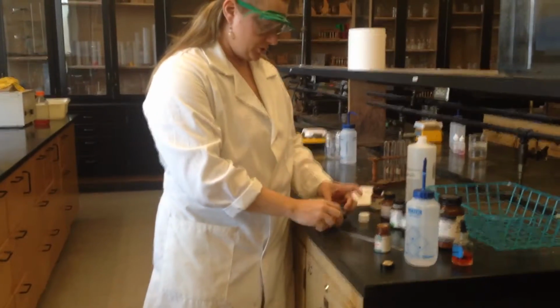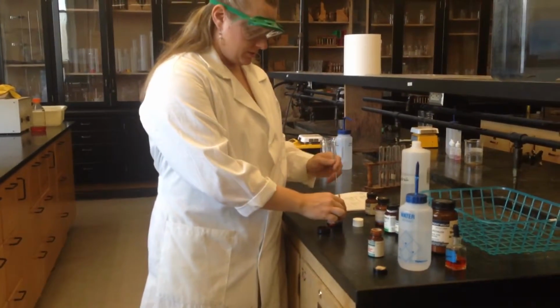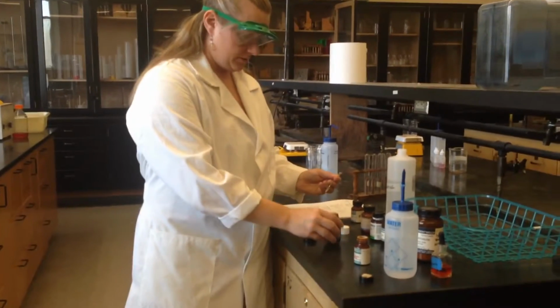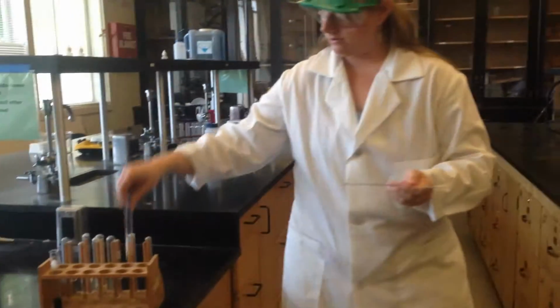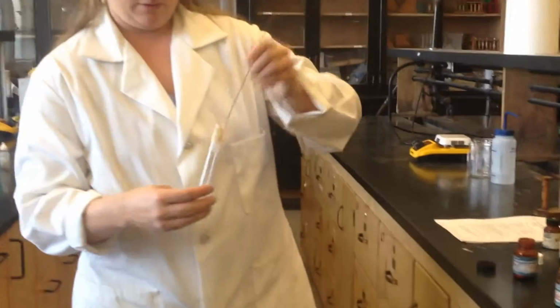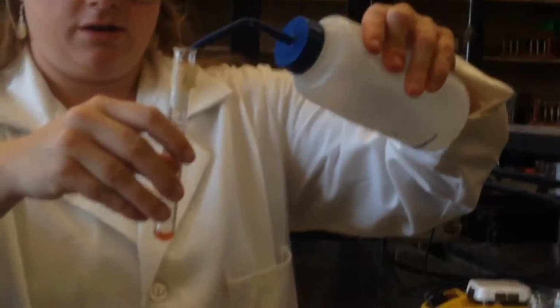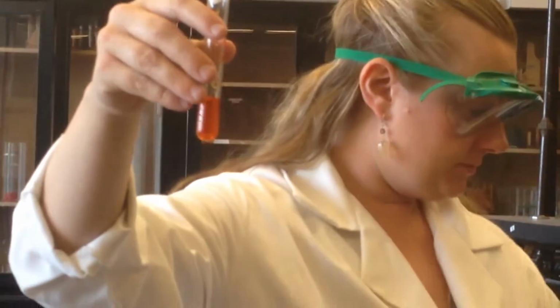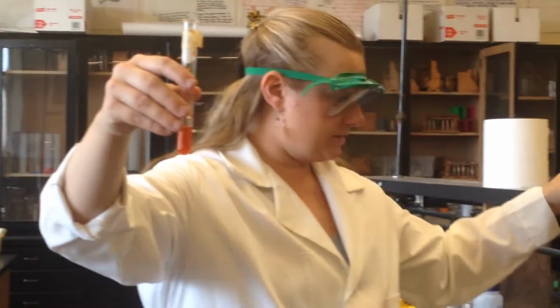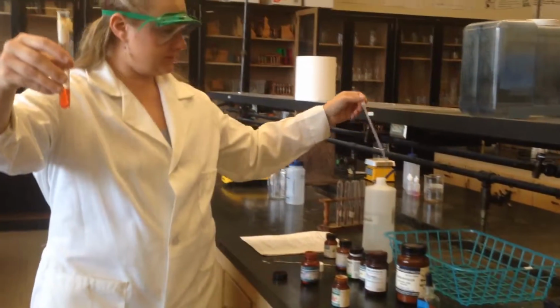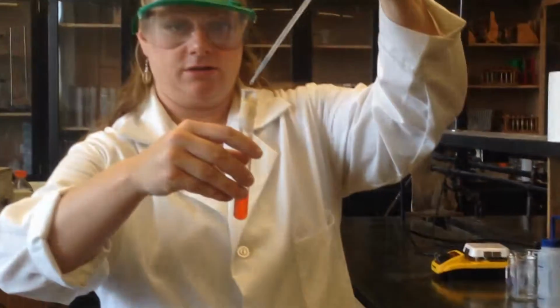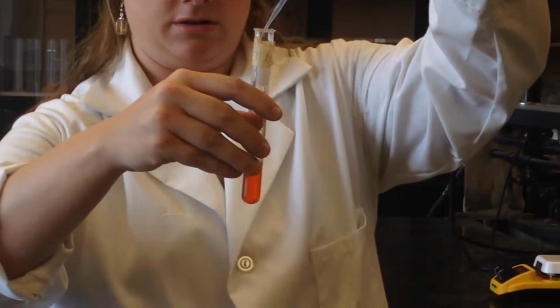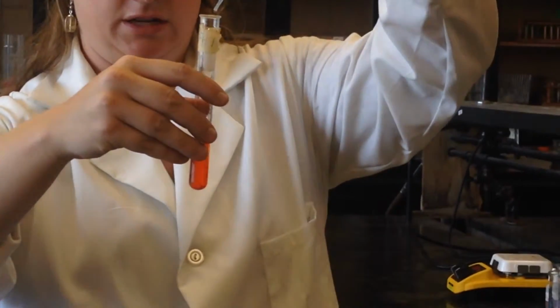All right, let's just do a couple different other ones. We have methyl orange. Methyl orange looks kind of orangey. If you look at the powder form of it, it's kind of a reddish powder. We'll add some water so you can see that nice orange color. Okay, so let's see, if we add our base, what color is it going to turn? Oh, it didn't turn a color.